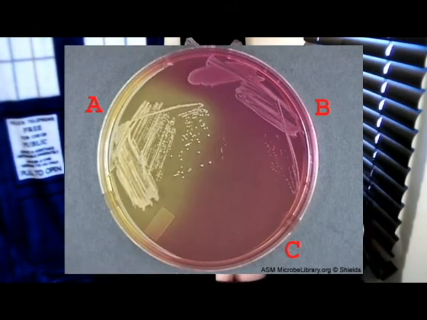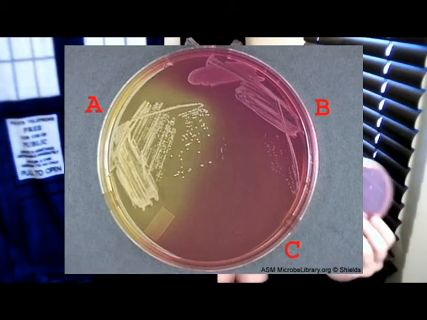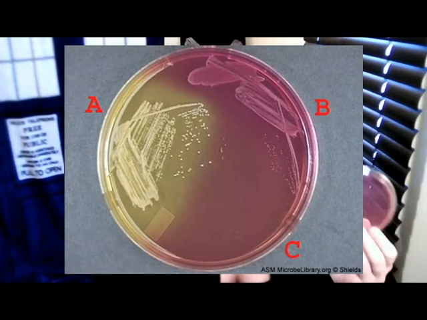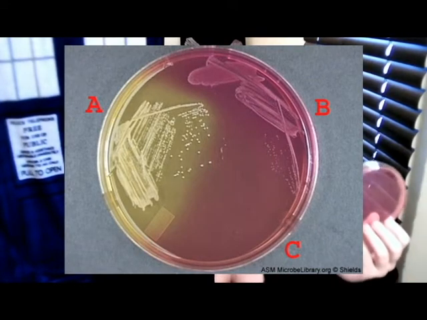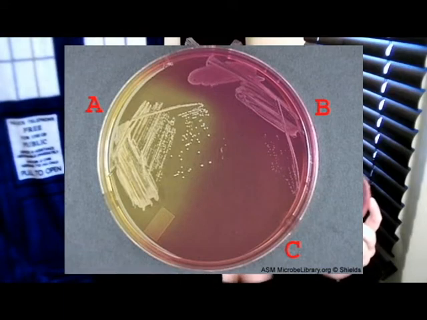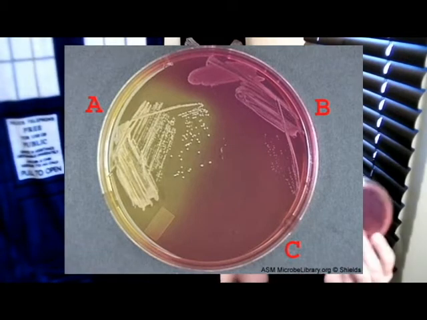The reason it's a differential media is because it can differentiate between bacteria that are able to ferment mannitol, mannitol salt agar, and those who cannot ferment mannitol. So if a bacteria is able to ferment mannitol, this mannitol salt agar will go back to being the color of a soy agar, and if it's not able to ferment, it will remain pink and the colony will grow on it.